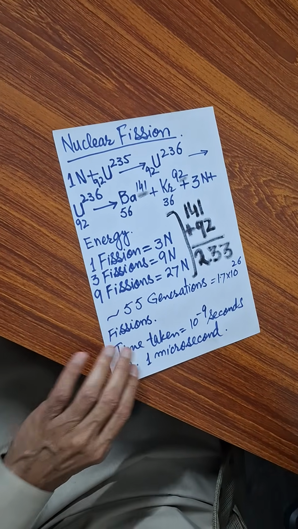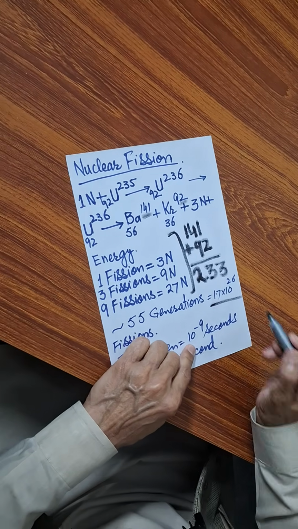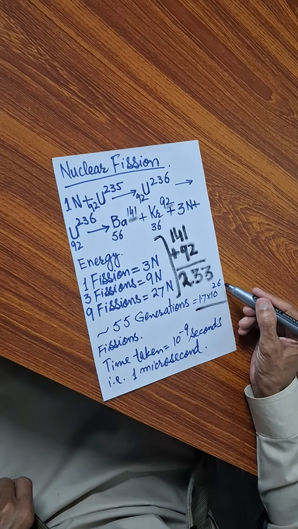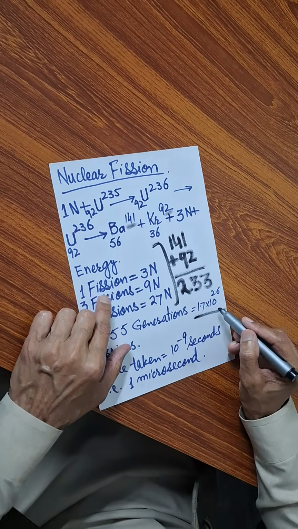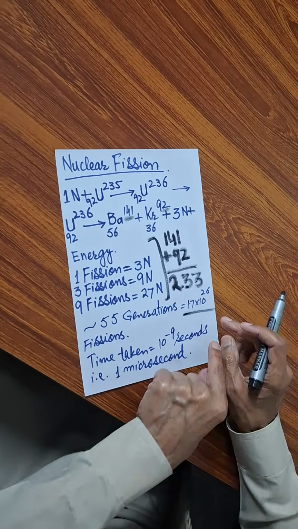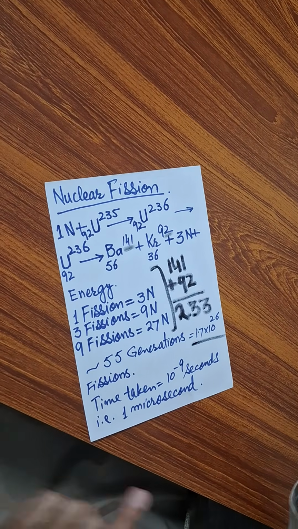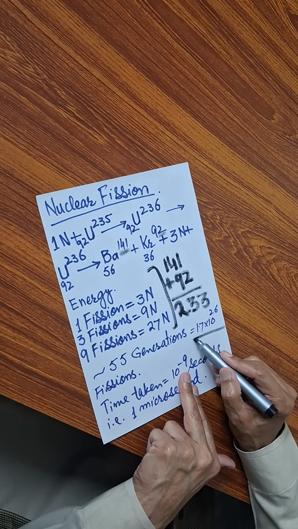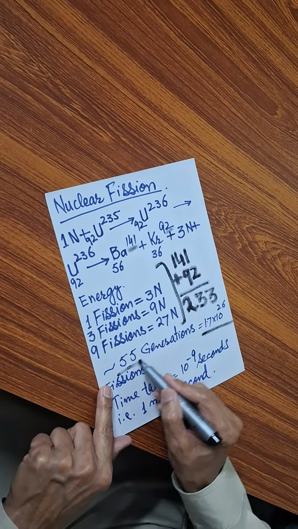And let me tell you, the total number of atoms in the critical mass is 1.7 into 10 raised to power 26. This is the total number of atoms. It means these number of atoms are to be split apart. It means this number of fissions are required. And this number of fissions equals 55 generations.